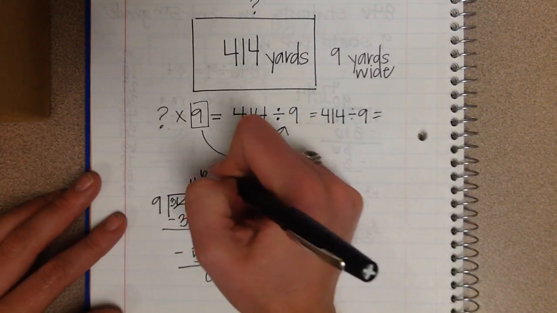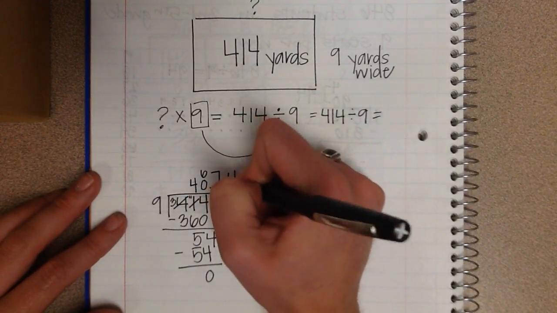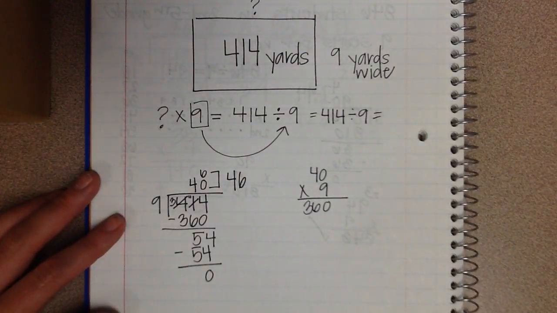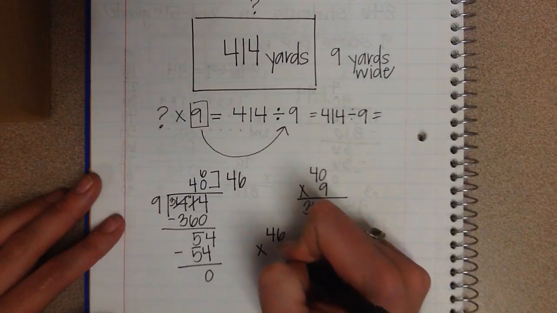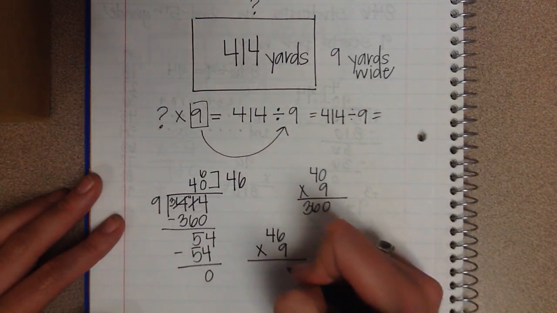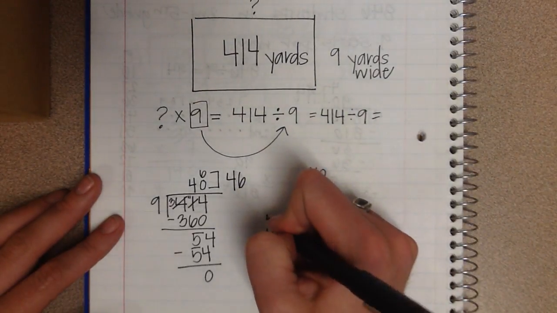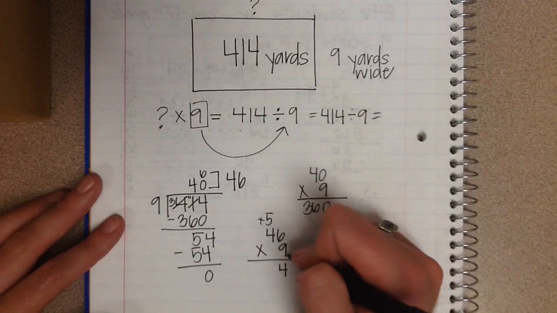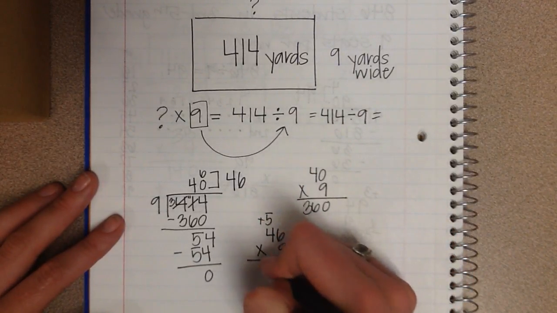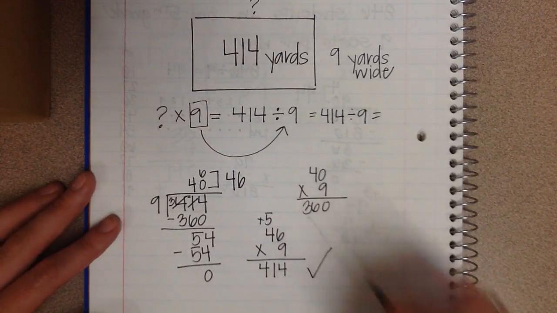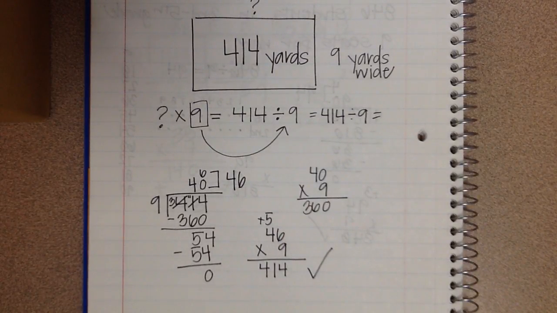Get 0. So I'm going to combine this, and my answer equals 46. Let me check. 46 times 9. 9 times 6 equals 54. 9 times 4 equals 36 plus 5 equals 41. Check. Got my answer. Okay, I'm going to give you a problem that I want you to try.